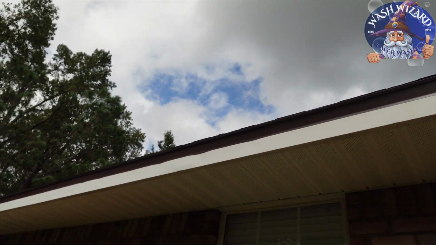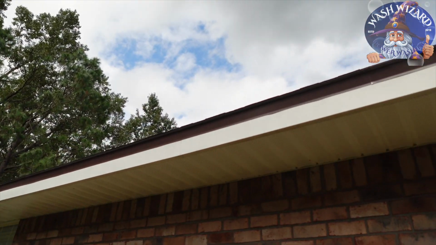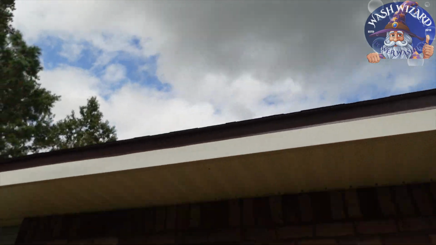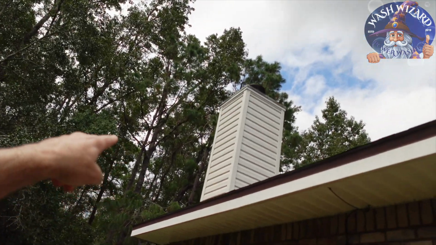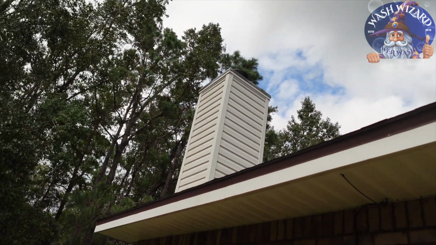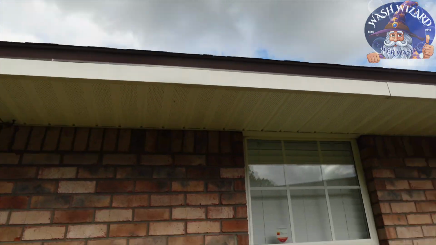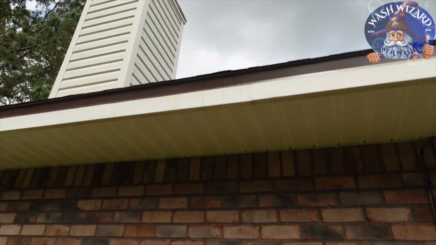All right. Definitely got a big change there. I don't know if you remember how that stack looked, but nice and clean now. Clean windows, no streaks.